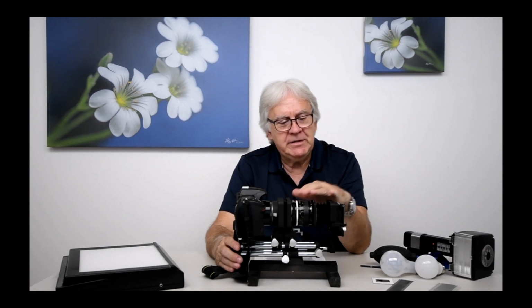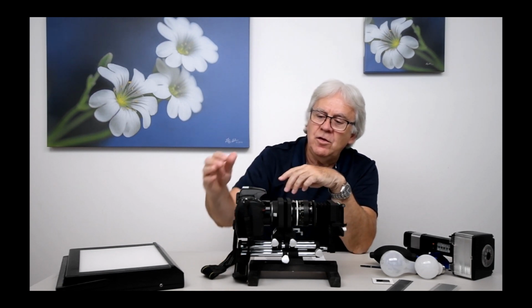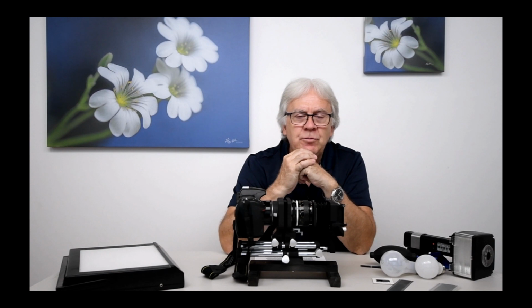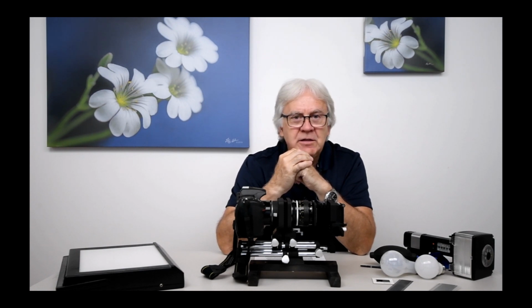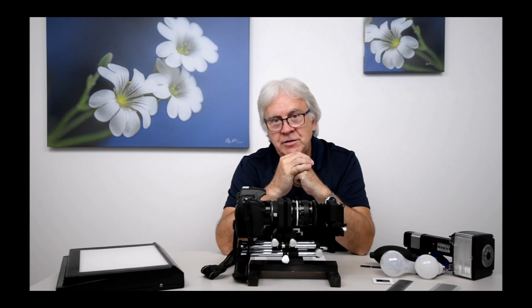Once the aperture is set, then you have to set the ISO on your camera. Make sure you use the lowest ISO, or what they call the nominal ISO of your camera, because this is the ISO that will give you less noise in your picture.